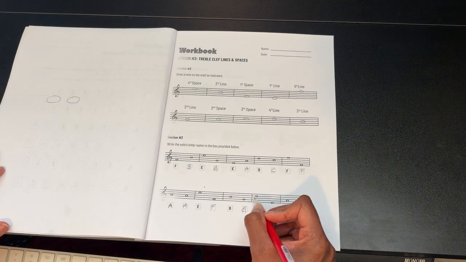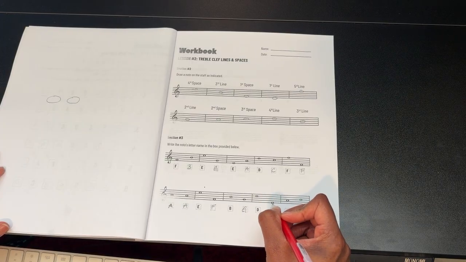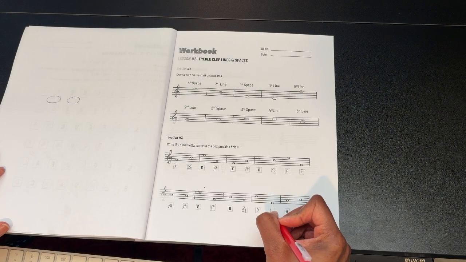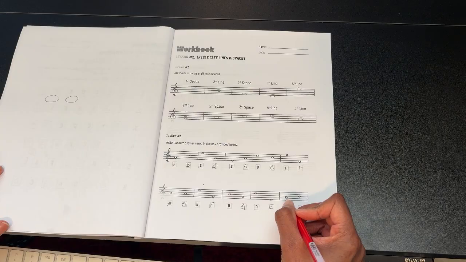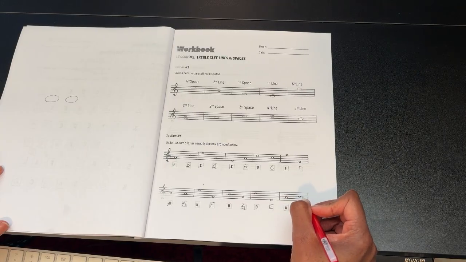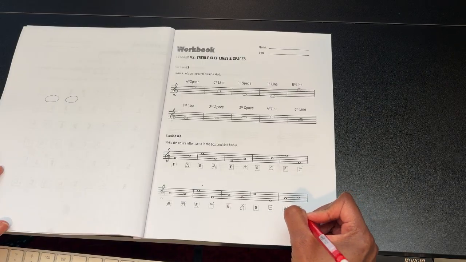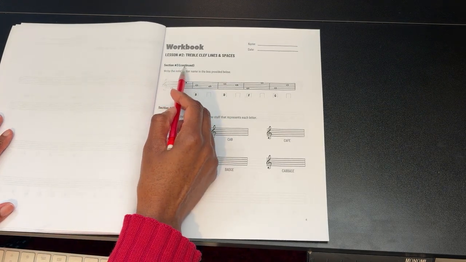Then we have the fourth line. This note is note D. And we have the next note, which is on the first line, which is note E. Okay. Then we have the second space, which is A. And then we have the third line. This note is on the third line, which is note B. Okay. Let's continue with section 3.